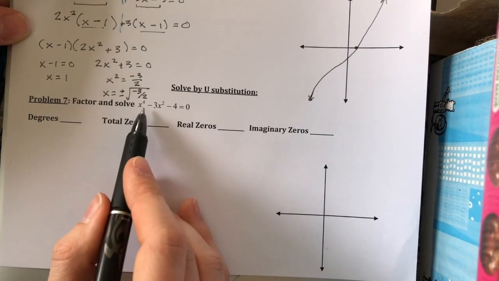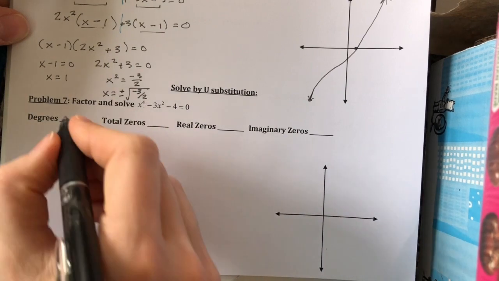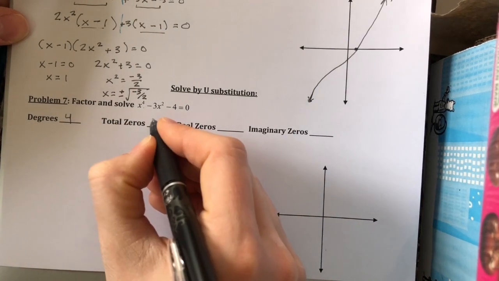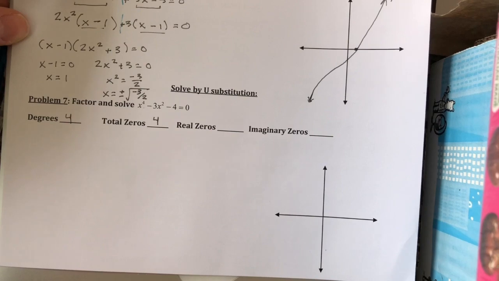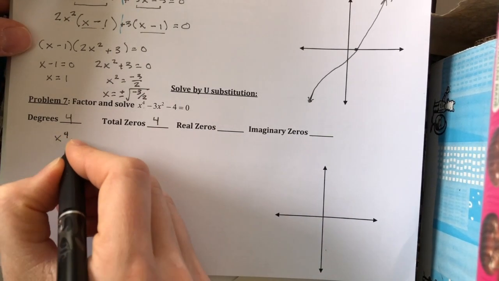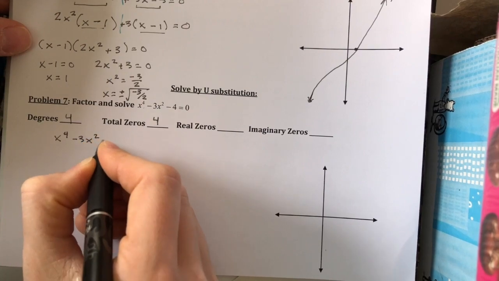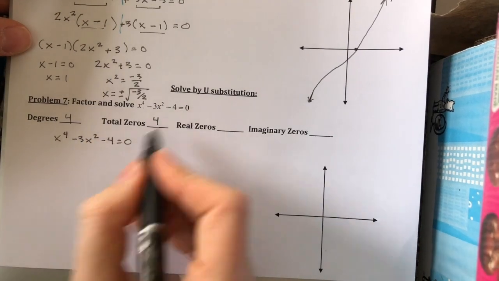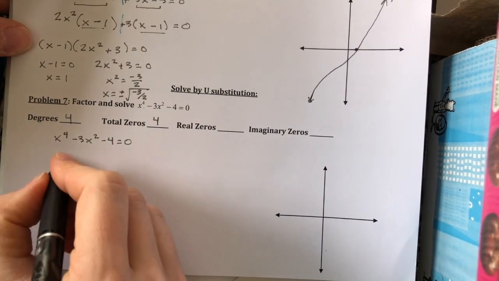But first, I look at degree. Highest exponent is 4. So that means there should be 4 total zeros. Okay, so let me set up my little tree here. I've got x to the 4th minus 3x squared minus 4. Okay, it is equal to 0, so I am ready to factor.